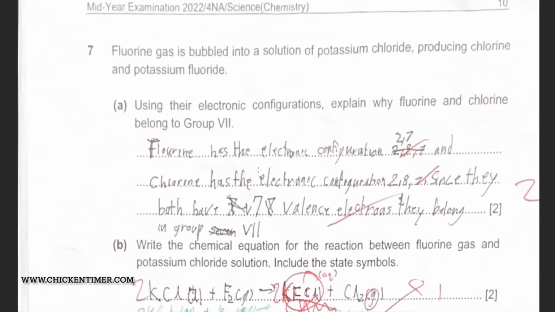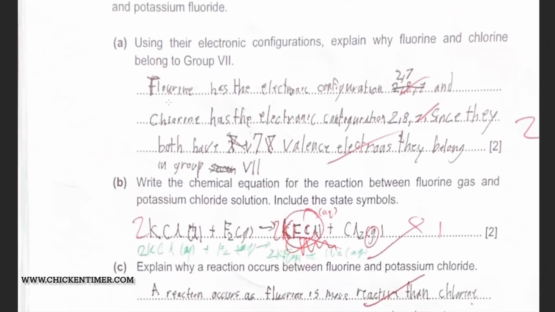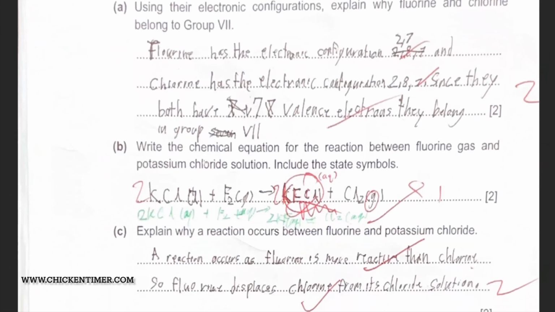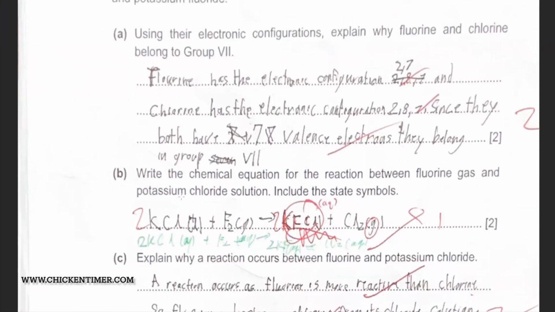Okay. Your group 7 question is kind of fine. I mean, you have a very good attempt at question A. Then your question C is also a very good attempt there. Then you forgot to balance the equation again.